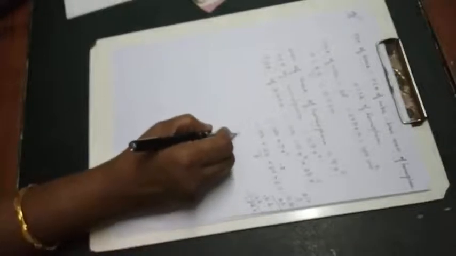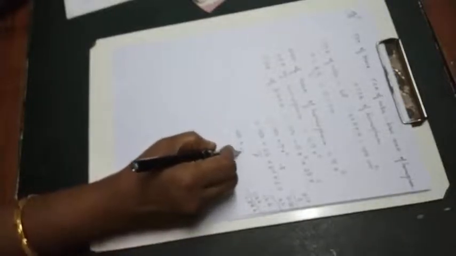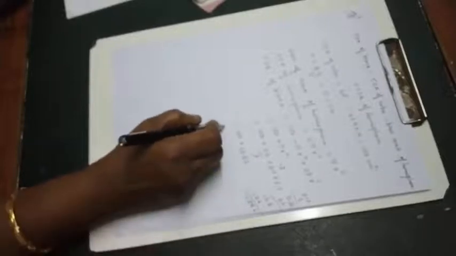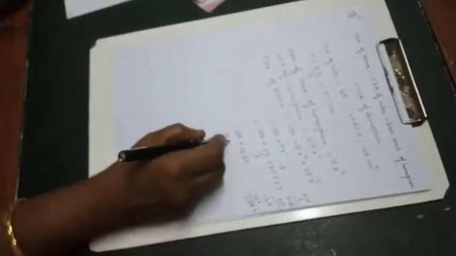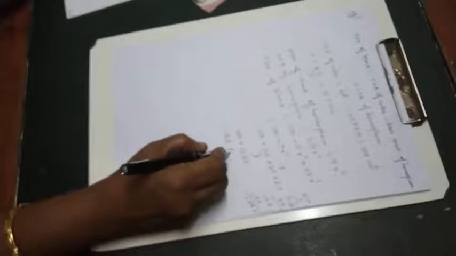So it is 13.86. 150 plus 13.86, that is equal to 163.86 centimeter square. So first what we have done, to find out the total surface area of block, first find out the total surface area of cube minus the base area of hemisphere, then curved surface area is added to that one.